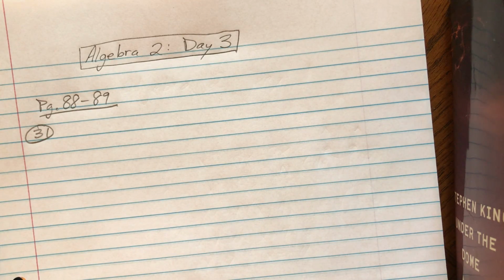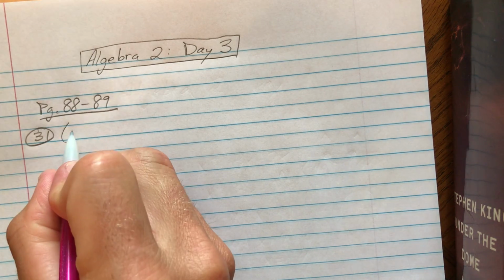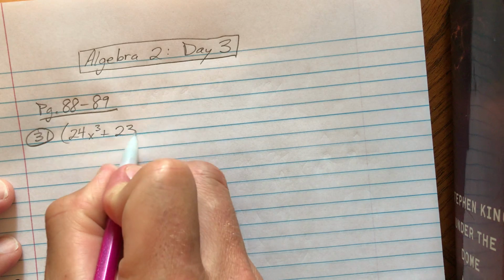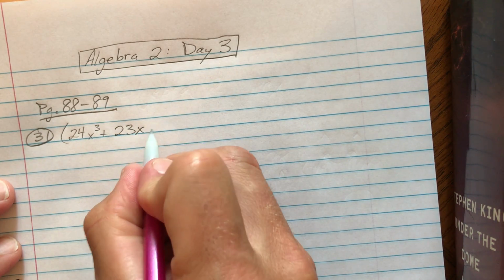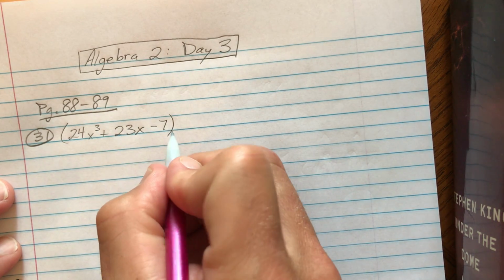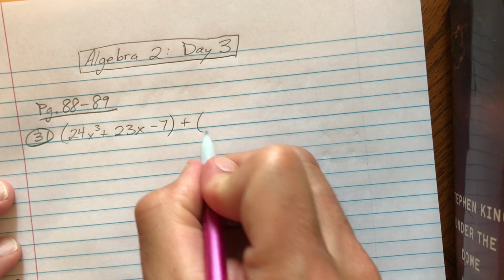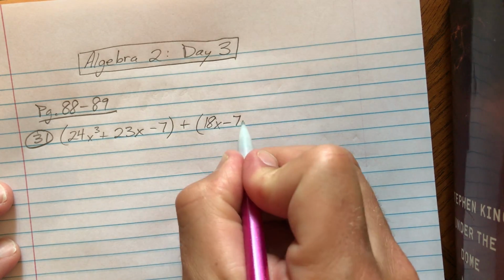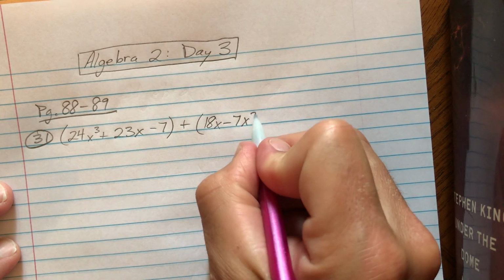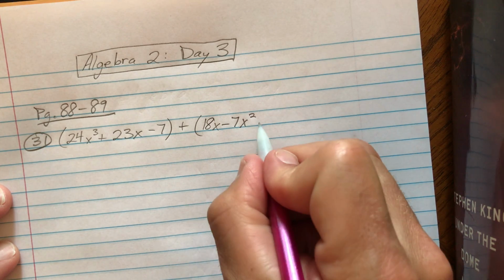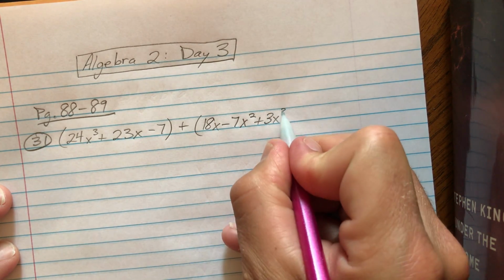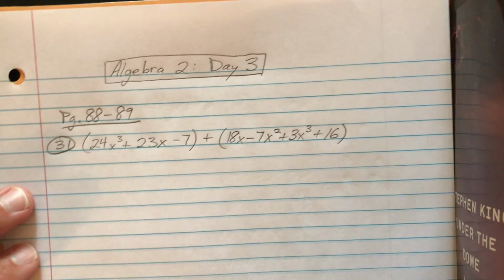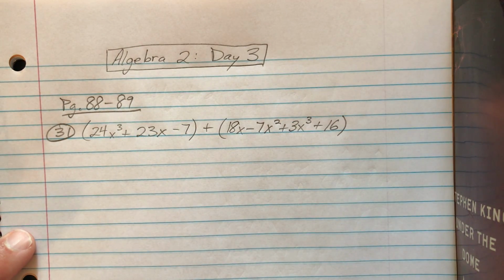Number 31 says we have 24x cubed plus 23x minus 7 plus 18x minus 7x squared plus 3x cubed plus 16. So when you're adding polynomials, you want to find like terms.